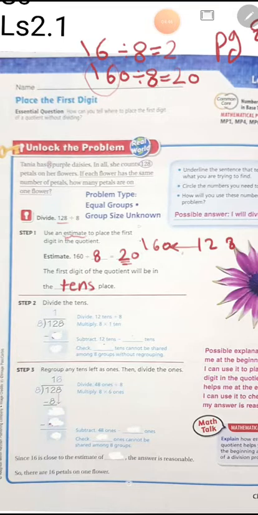Okay, so this step will help me first to know the quotient will consist of 2 digits. That means ones and tens, and the first digit in the quotient will be in the tens place. Okay, this first digit will be in the tens, and it will also help me to estimate the quotient, to know the answer right here will be close to 20.